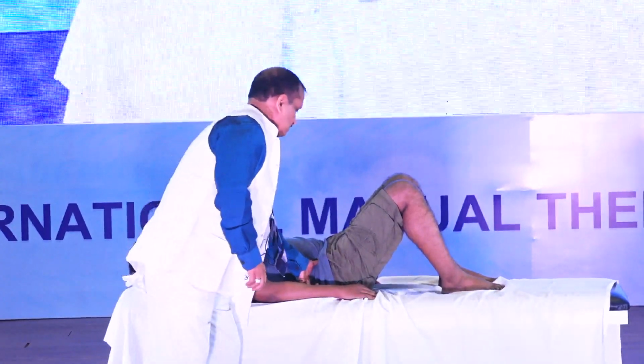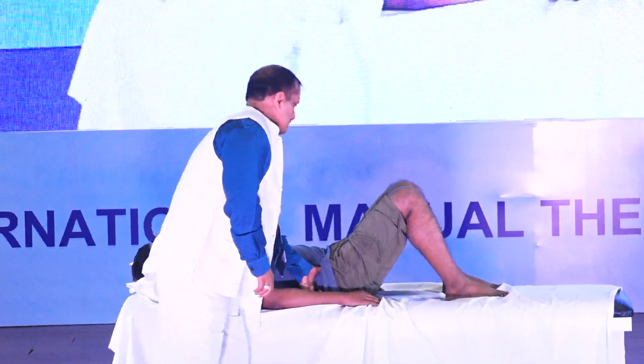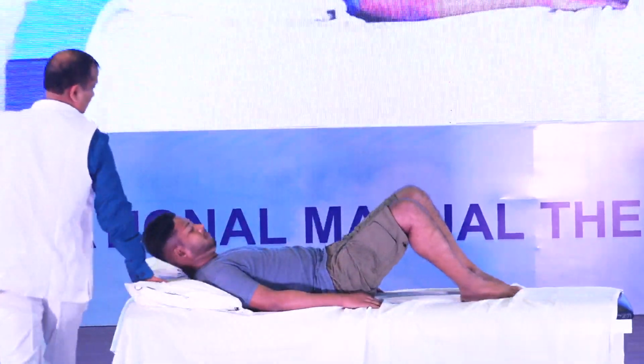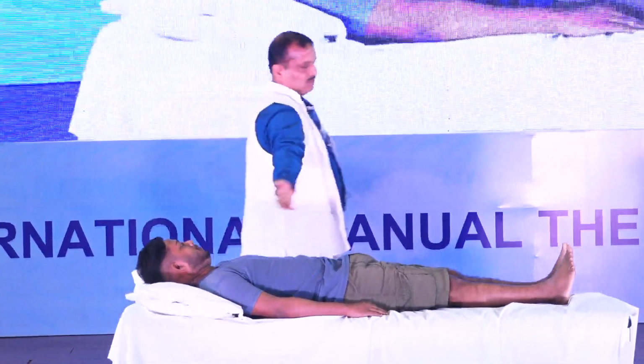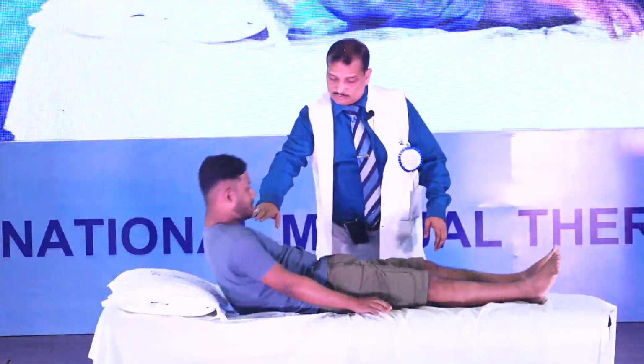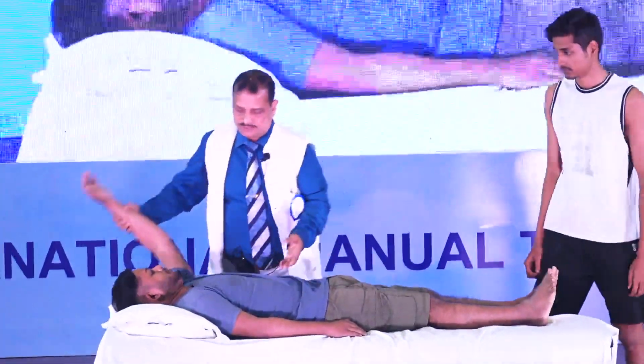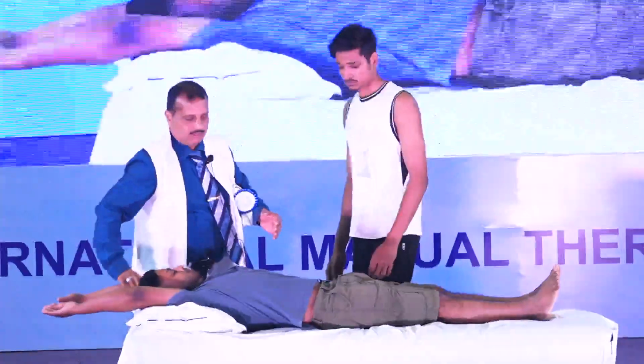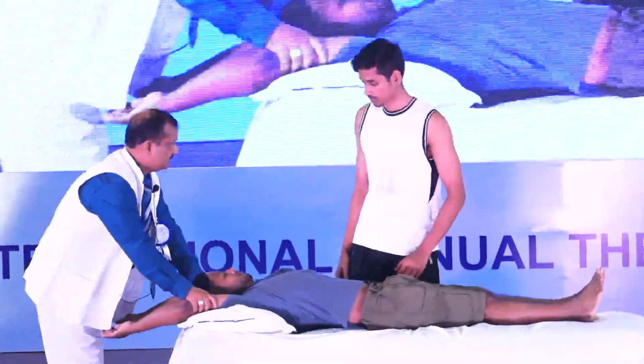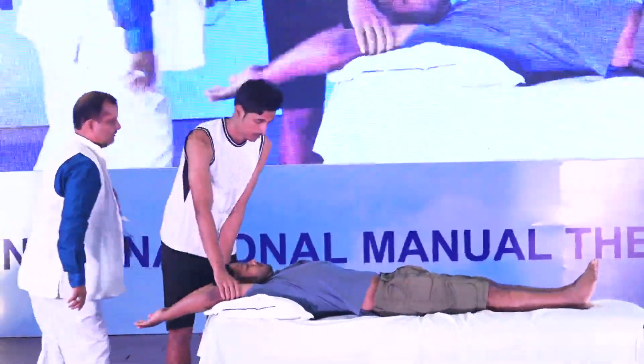Okay. One method. Come to supine line. Supine. Straight, straight, straight. Come here. Please come. You lie down. You come. Lift it up. Lift up your hand. Okay. Stabilize this. You come and stabilize here. Okay. Fine.